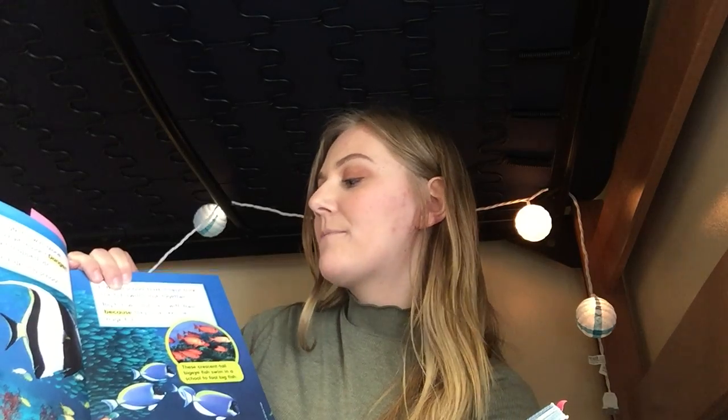The fish swim close together. Big fish will not mess with them because they look like one huge fish. So this is one example of how animals help each other. Now we're going to read the whole section together. So turn your book to page 39, and let's read together as a class.